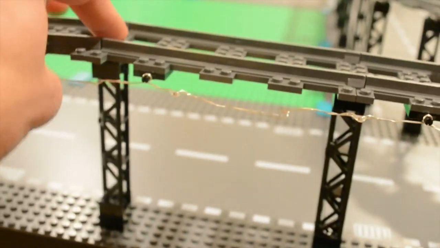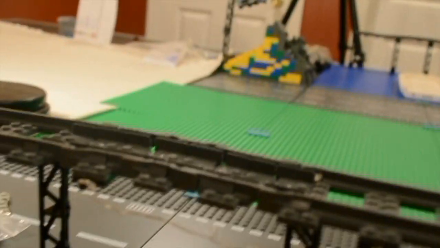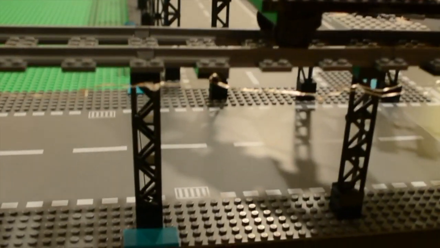Unfortunately, I did run out of these straight tracks. They are super expensive on Bricklink, unfortunately. It seems like no one really has them. And, well, I mean, people do have them. They're just way more expensive than the curve track, which is interesting. You'd think that straight track would be cheaper.